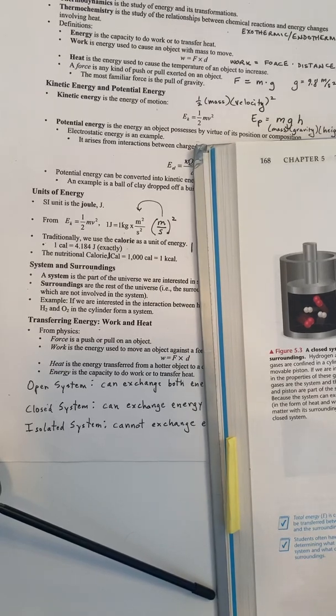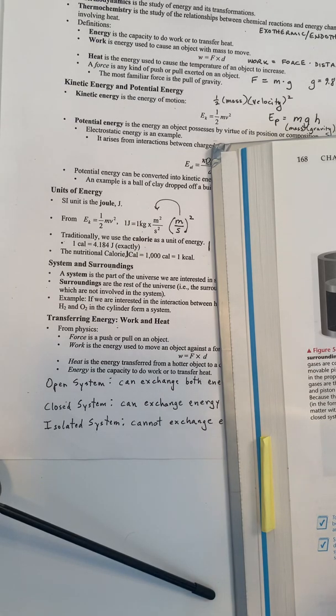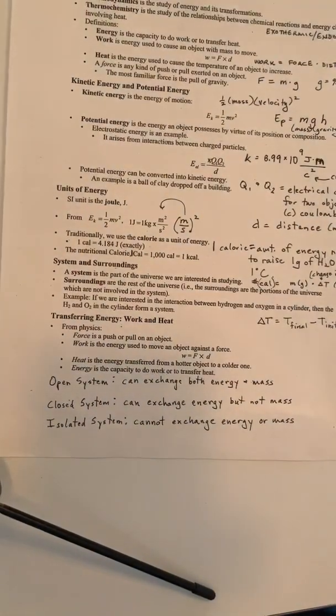It's not a perfect isolated system, but in general, the insulated thermos doesn't allow heat or matter to enter or leave. That's why it stays warm. Obviously, it's not a perfect isolated system, because if you leave it there long enough, it'll cool off. But that's the idea for an isolated system. Okay.